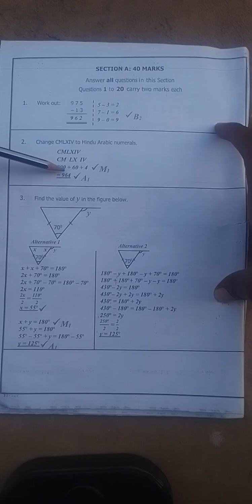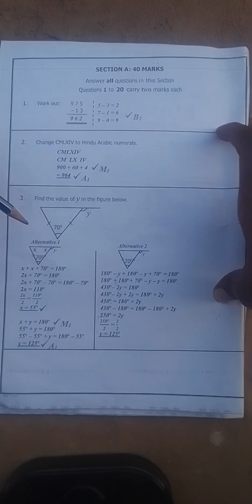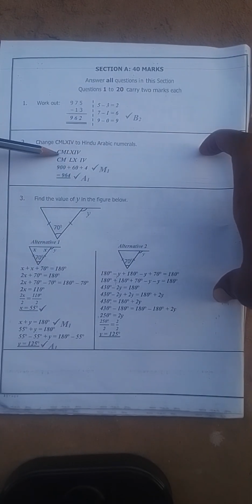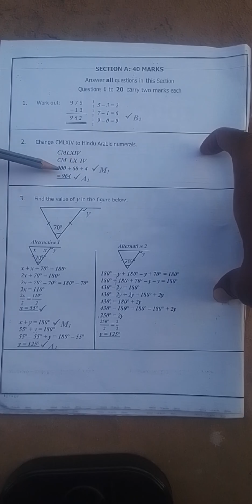Change CMLXIV to Hindu-Arabic numeral. Here we have to break them into writable numerals. Here we have small, big. It will go together, big, small, together, small, big. So CM is 900, XL is 60, IV is 4. When you sum them up, it's 964.